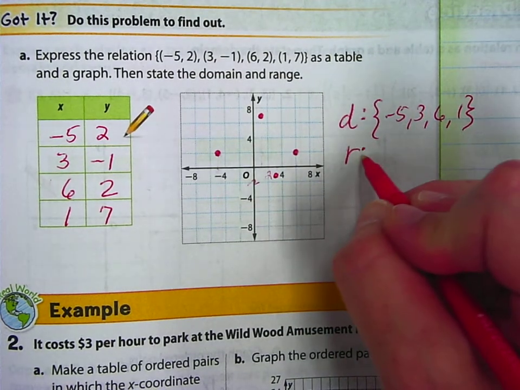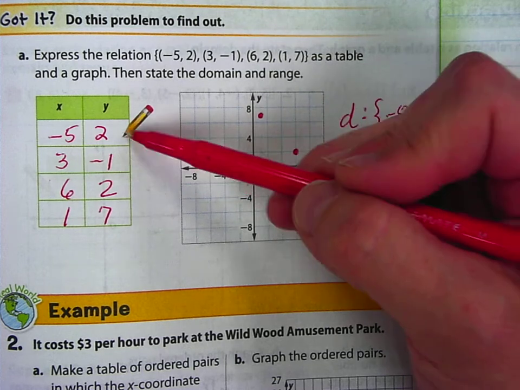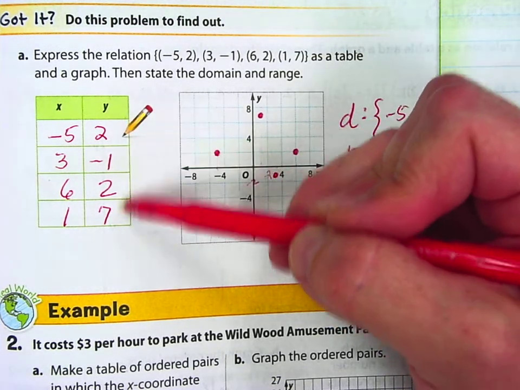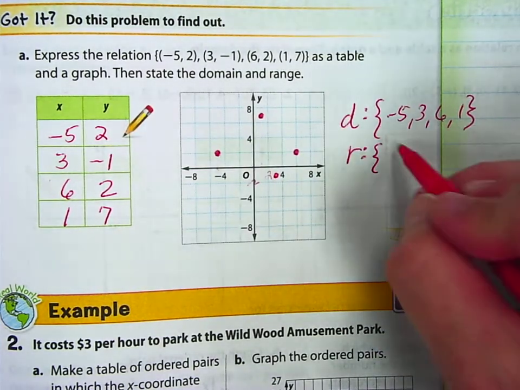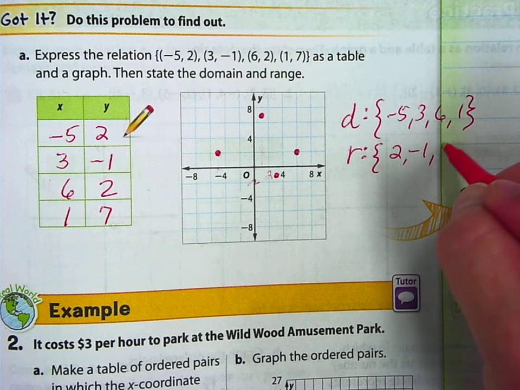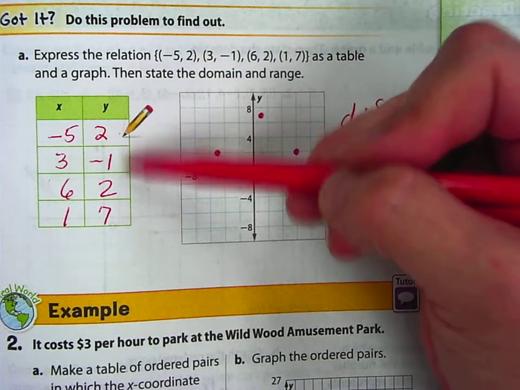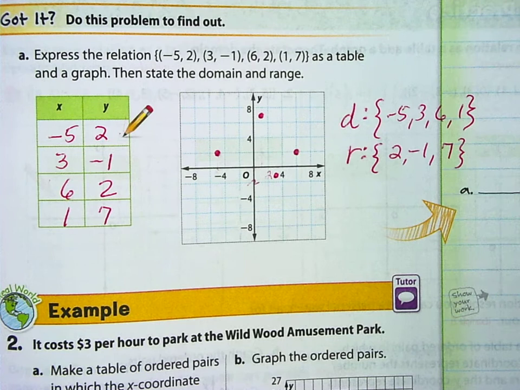The range are your y values. So you're going to name all the y values in your range. So I'm going to write 2, negative 1, and 7, because 2 shows up twice. I don't need to write it twice. I just need to name it once.